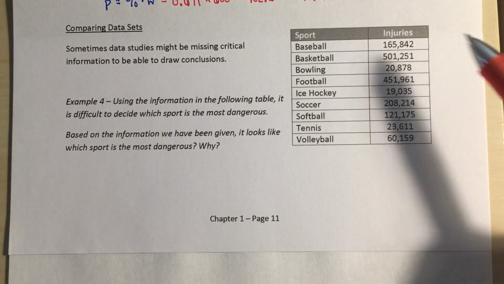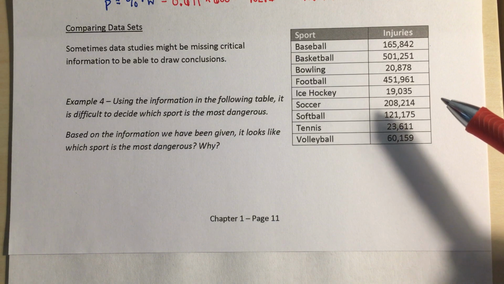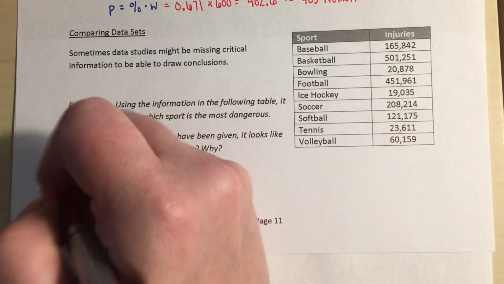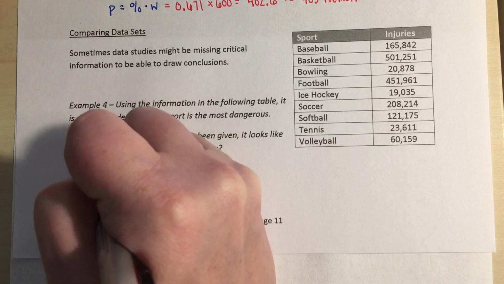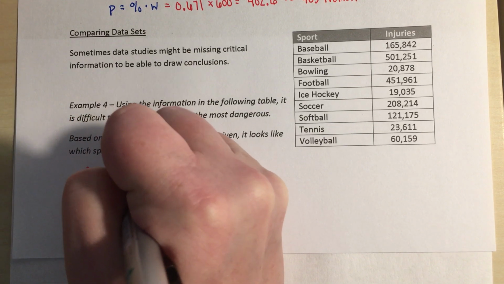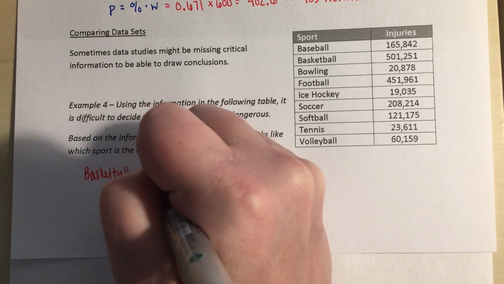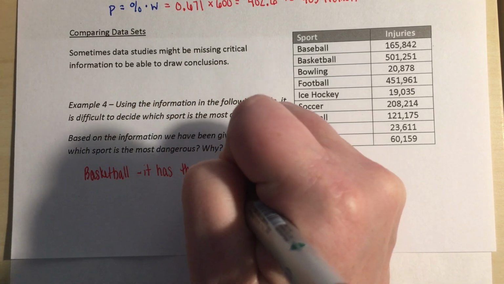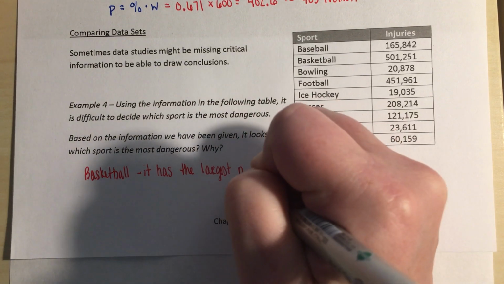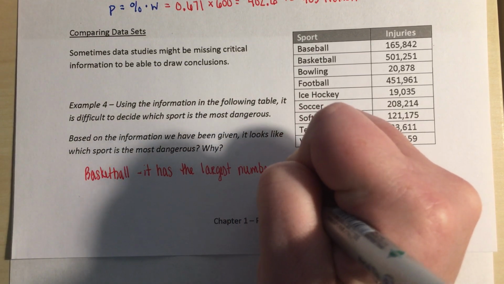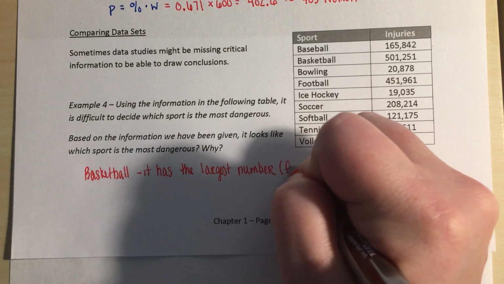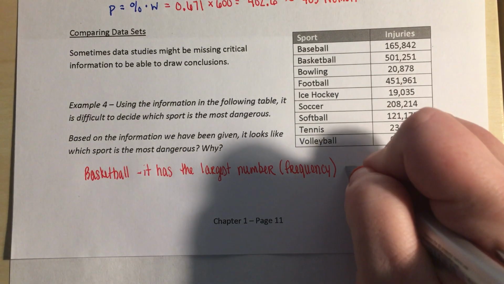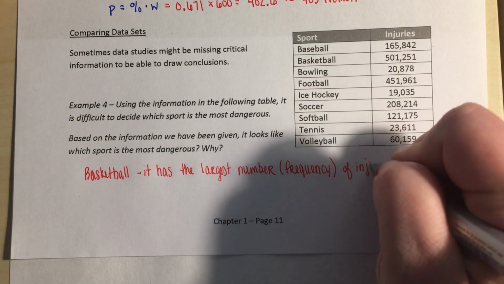So just based on this little bit of information that we're given, it appears that basketball is going to be the most dangerous. So we're going to say basketball. It has the largest number, or we could go back to the beginning of the section and use the word frequency, of injuries.